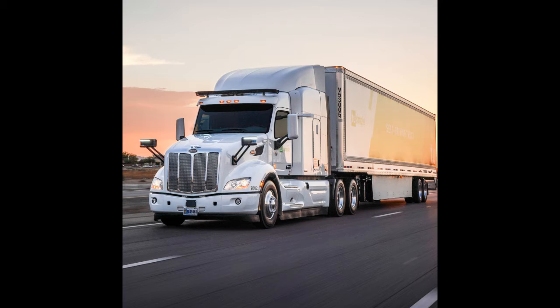CDL Manual Section 5.1.2 Air Compressor Governor. The governor allows the air to start pumping again when it reaches the cut-in level, or around A. 200 psi. B. 100 psi. C. 150 psi. D. 125 psi.